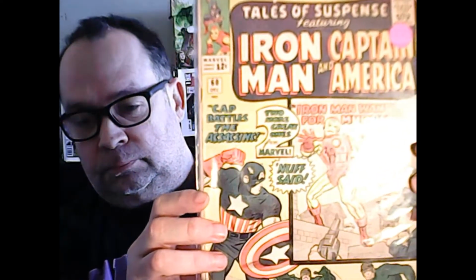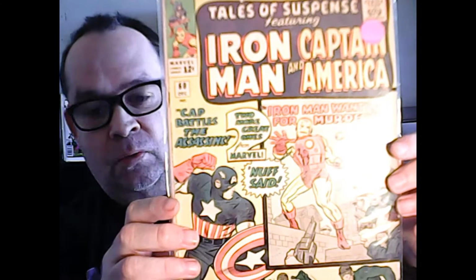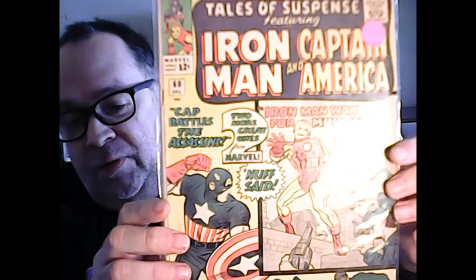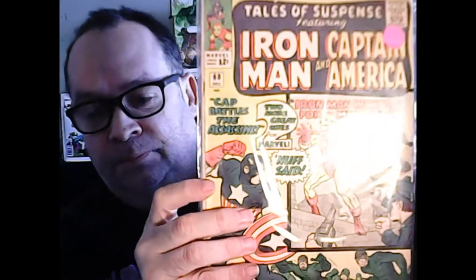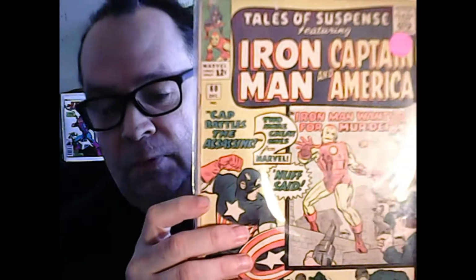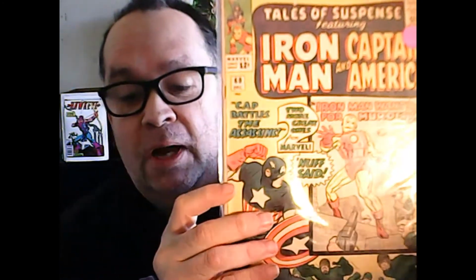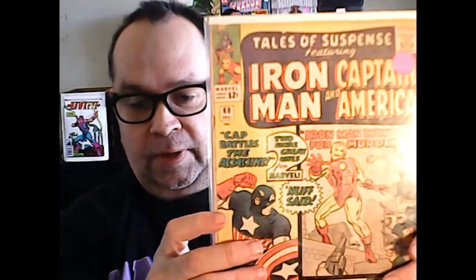This next one is Tales of Suspense, number 60. This was published in December of 64, written by Stan Lee, art by Jack Kirby. This is the second appearance of Hawkeye. As you know, he gets mixed up with the Black Widow. And he gets tangled up with Iron Man. Let me get the glare off this. If I can. There we go.